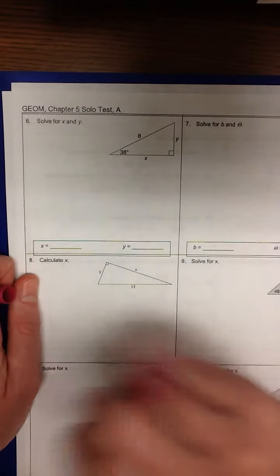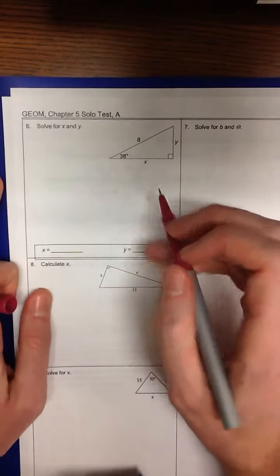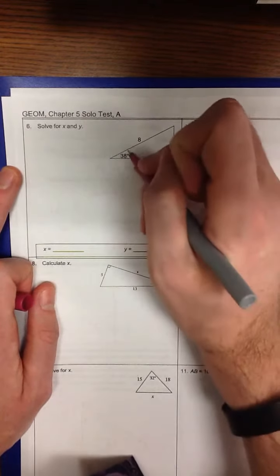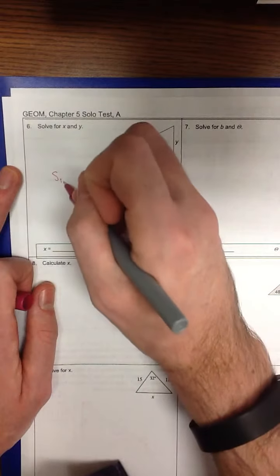Alright, on the back side, we had a couple of solves. So this one we had to solve for both x and y. Kind of our choice, whatever we want to do first. I know I've got that angle, I'm going to call that theta. So let's see, I'm probably going to use sine. I'm going to see what sine is.